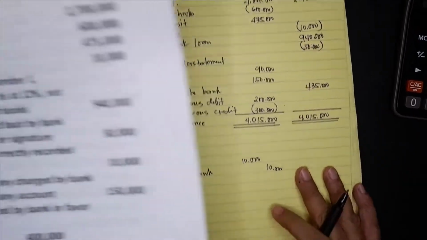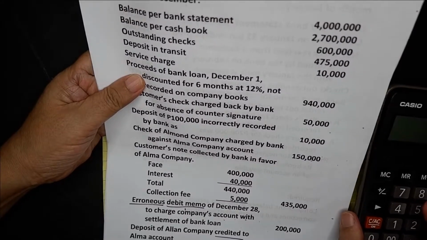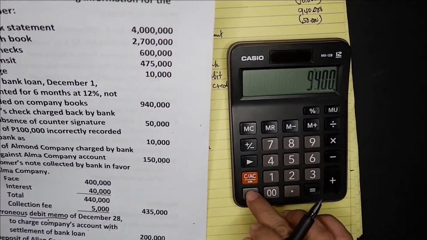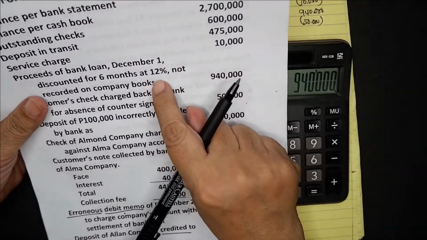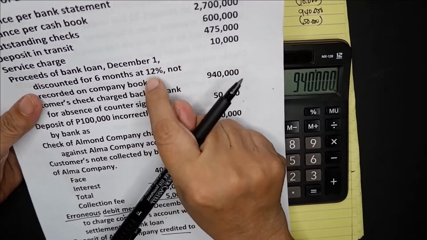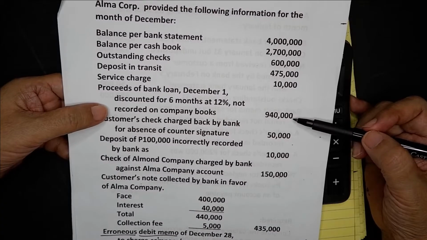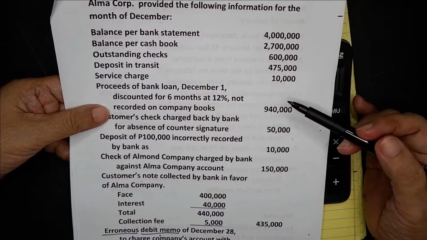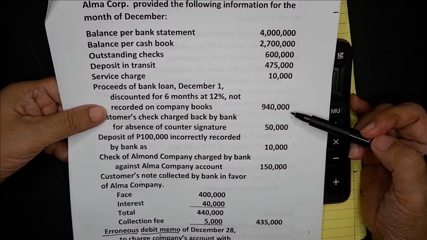So we have 940. What is this 940? Proceeds of bank loan, December 1, discounted for 6 months, 12%, not recorded. Okay. So it means that this 940,000 is net of interest for 6 months. That is 12% per annum. So, 12% per annum, what is the interest rate for 6 months? It is 6%. Again, this 940,000 is net of 6% interest because 12% per annum. Since our loan is only 6 months, this is 6% interest.